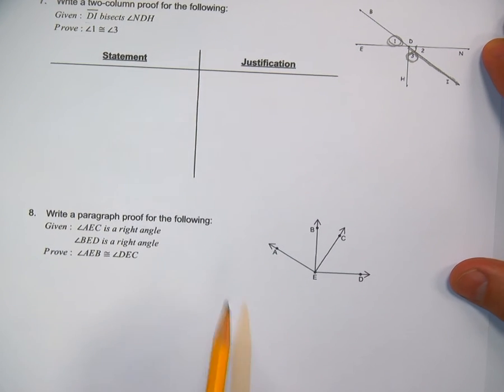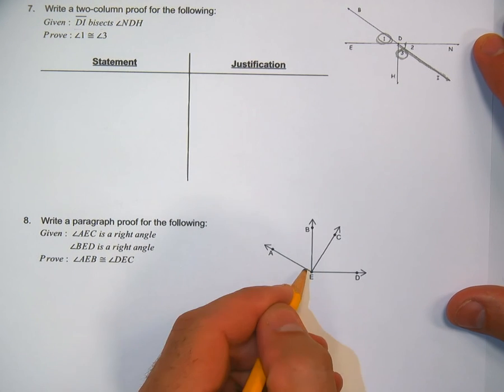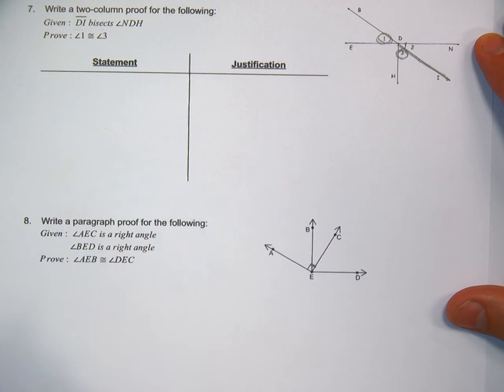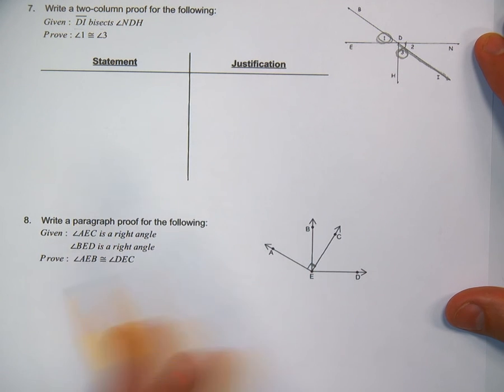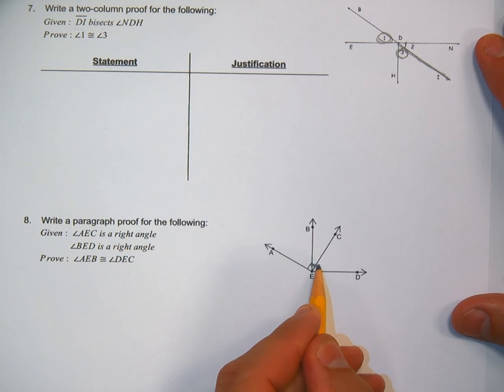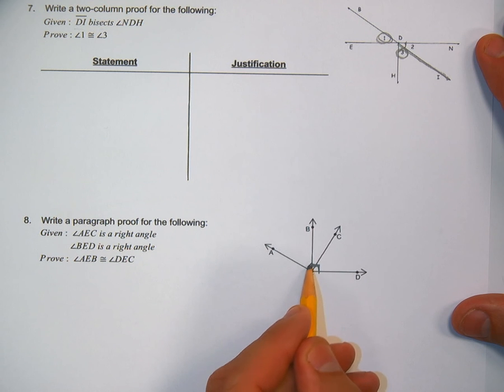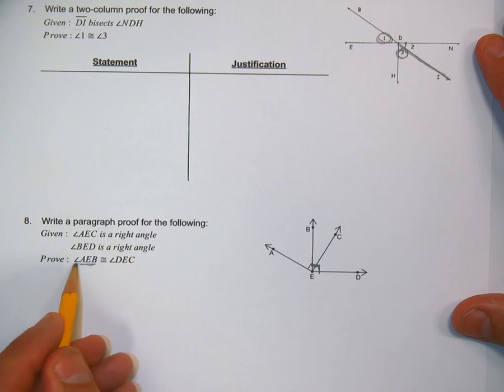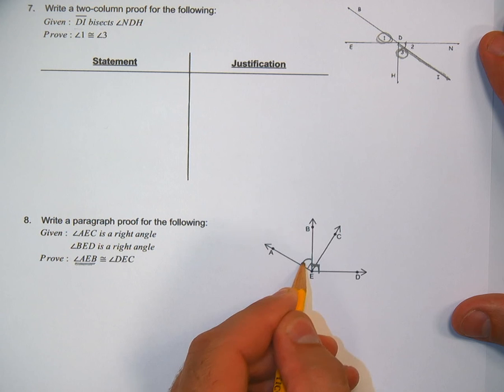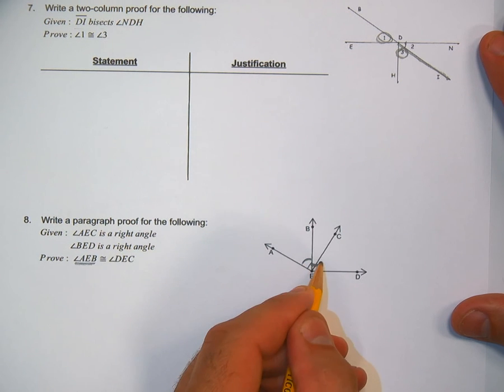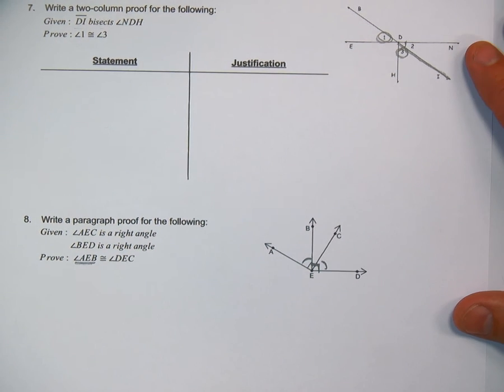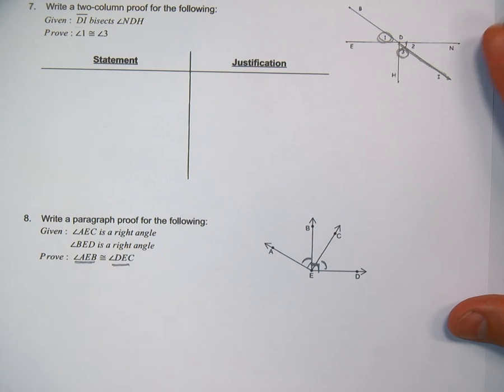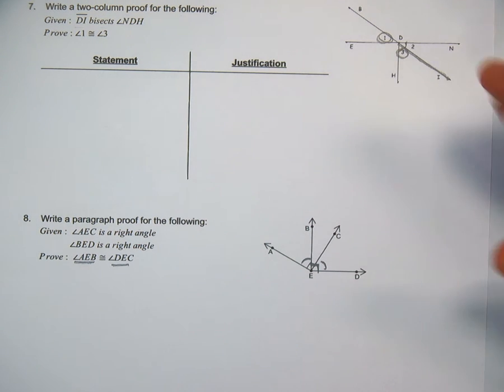And then once you get down here, if you want to go on further, you know that you've got a right angle at AEC, and you know you've got a right angle at BED. So these are both right angles. And you want to show that AEB, just this guy right here, equals DEC, this one right there. So again, it's going to use a lot of common sense if you really stop and think about it, but you've got to go line by line and explain.